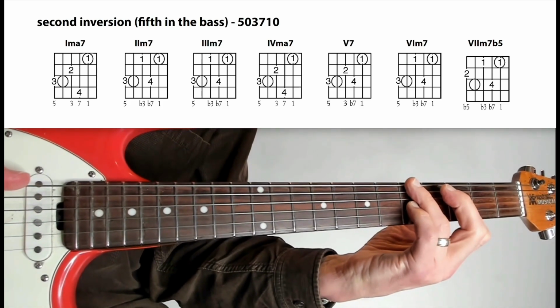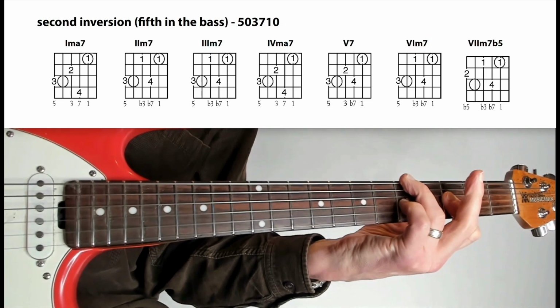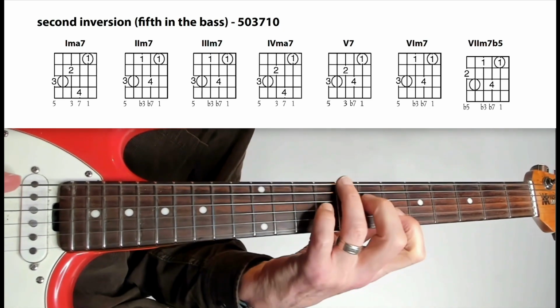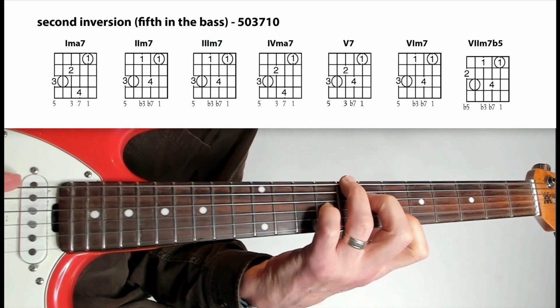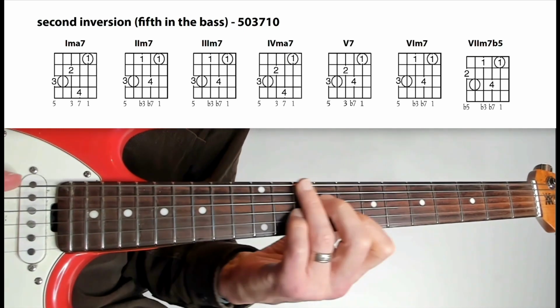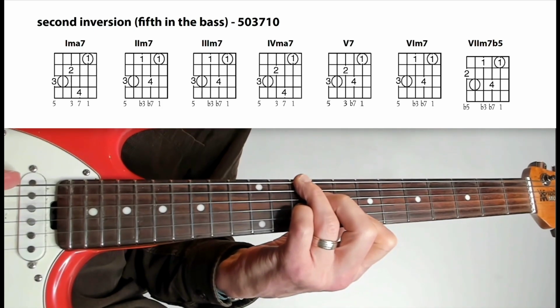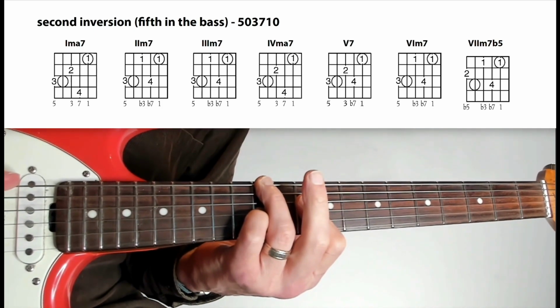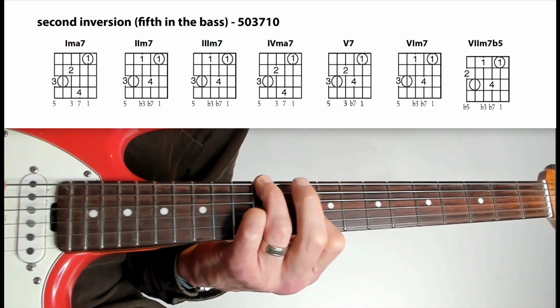D minor 7, 2 minor 7. E minor 7, 3 minor 7. F major 7, 4 major 7. G7, 5, 7. A minor 7 is 6 minor 7.